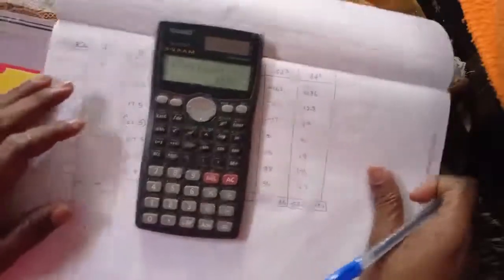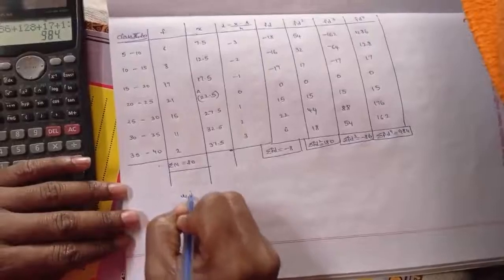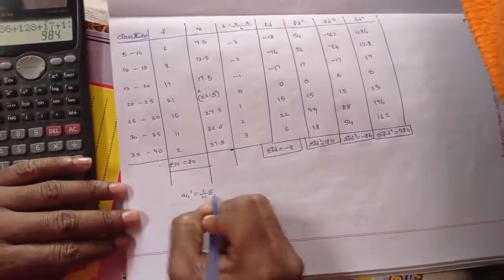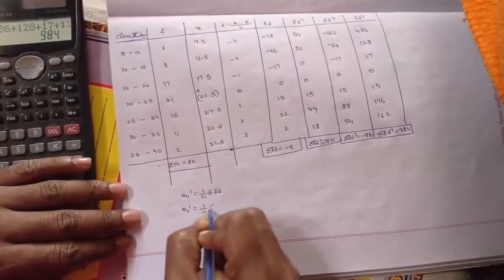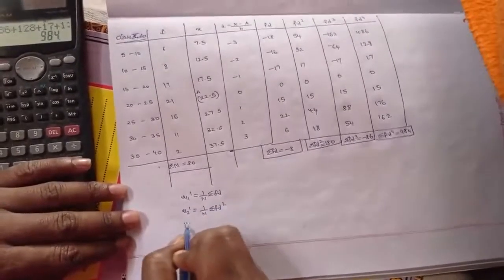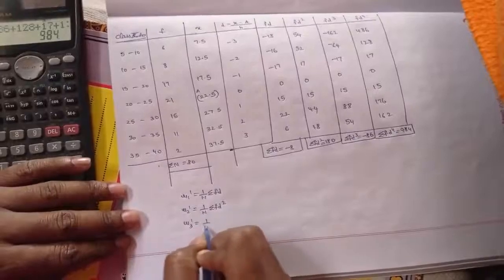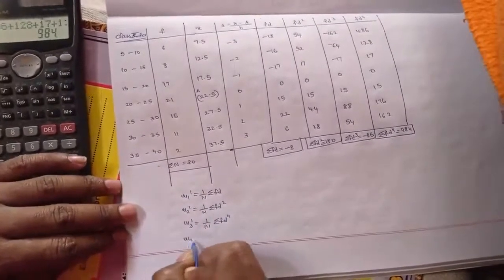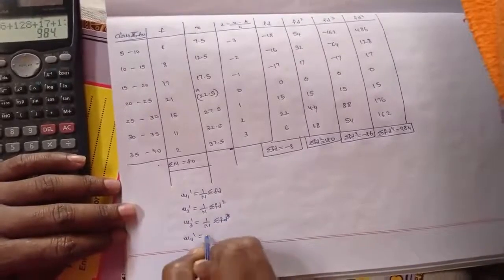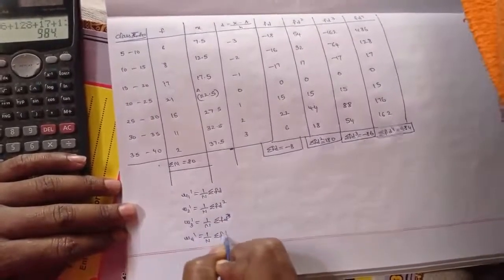Now let us substitute all the values for the moments about the arbitrary point. Mu1 dash is equal to 1 by n sigma fd. Mu2 dash is equal to 1 by n sigma fd square. Mu3 dash is equal to 1 by n sigma fd cube. Mu4 dash is equal to 1 by n sigma fd power 4.